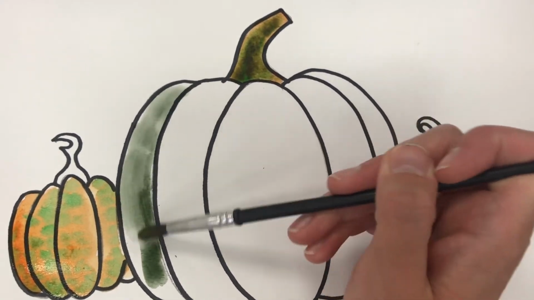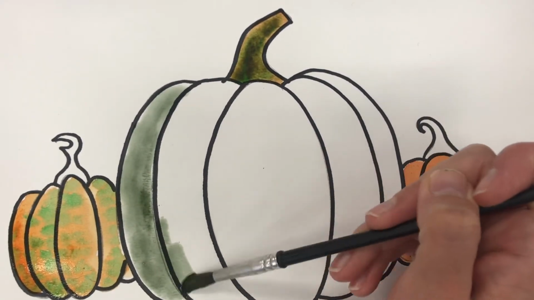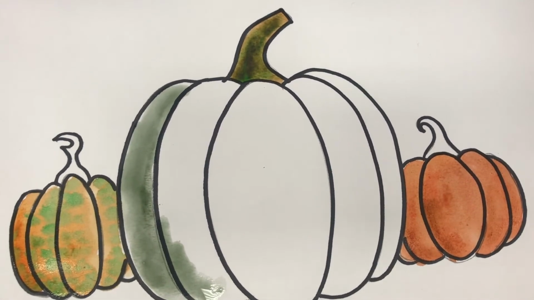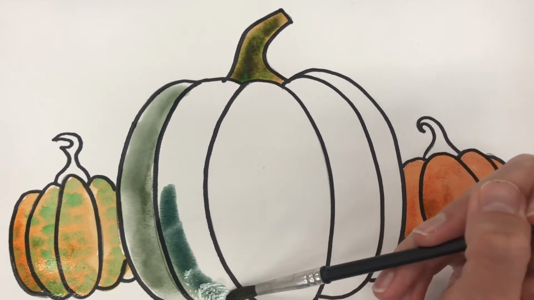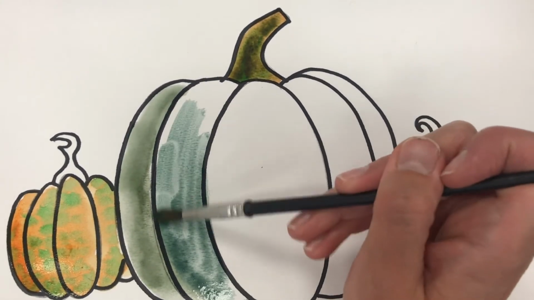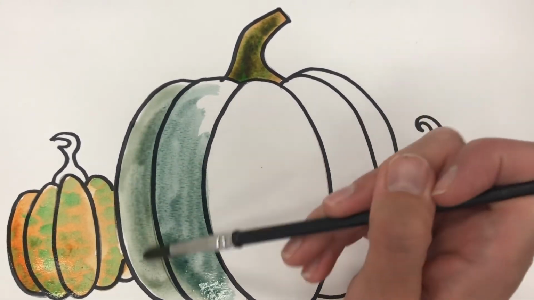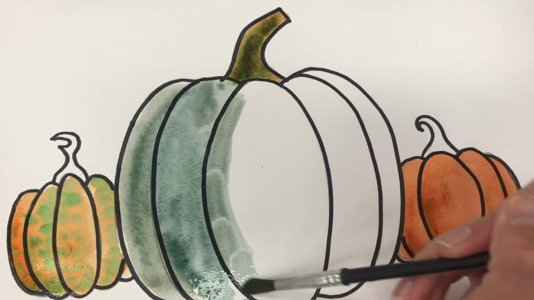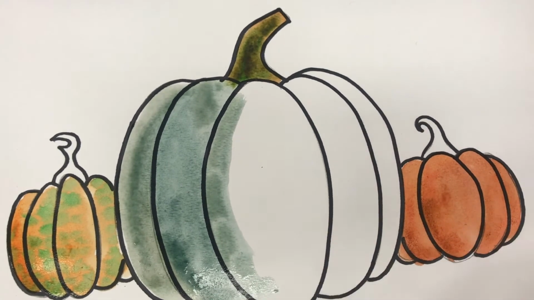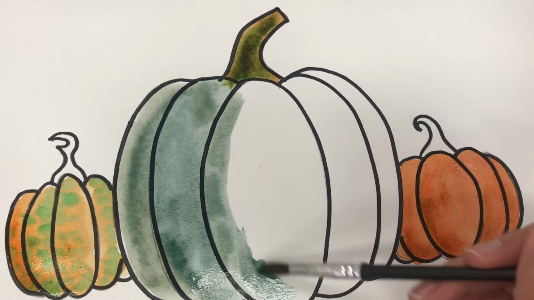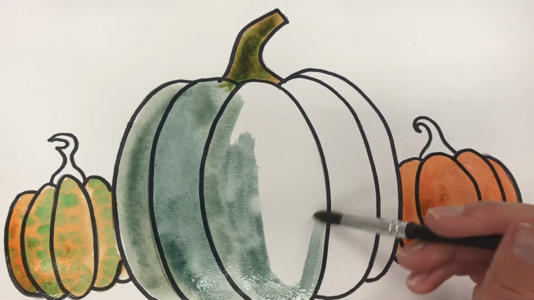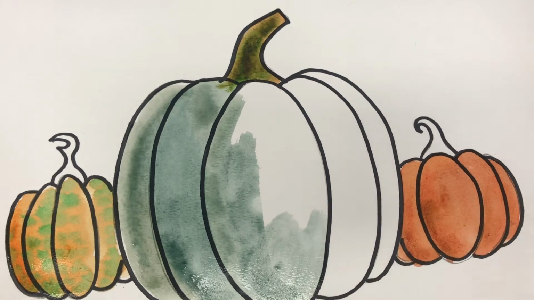Okay. So I'm adding water to the color I just laid down. I think I want to add a little bit more blue to that. There we go. I like that. So I'm going to finish up my bluish pumpkin here, and then I'm going to also paint my little stems, and we'll talk about what you can do in the background after we're all done. Okay, I'll meet you back here in just a few minutes.